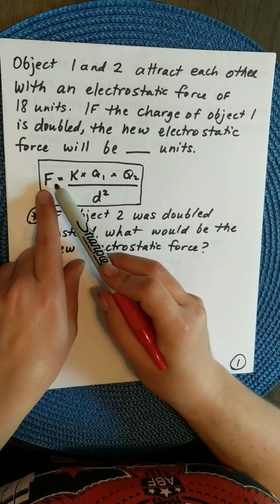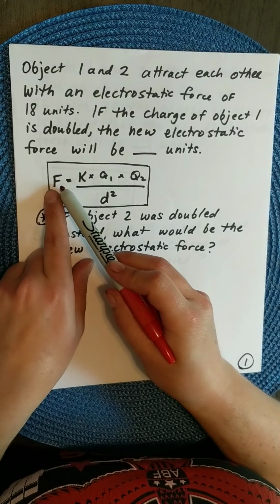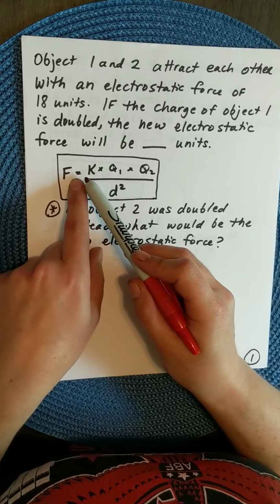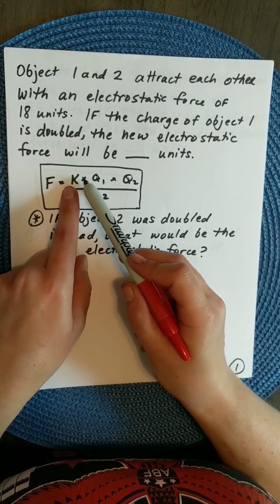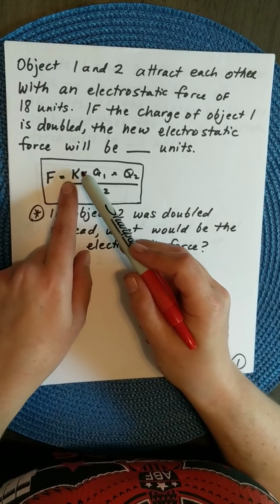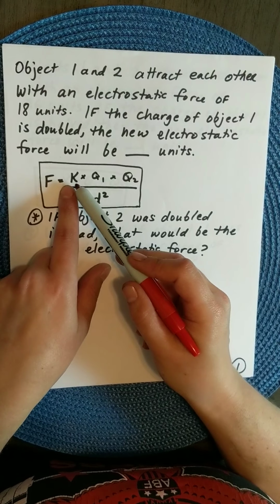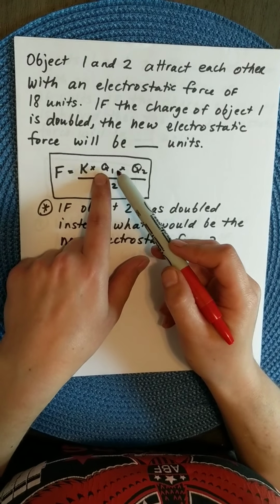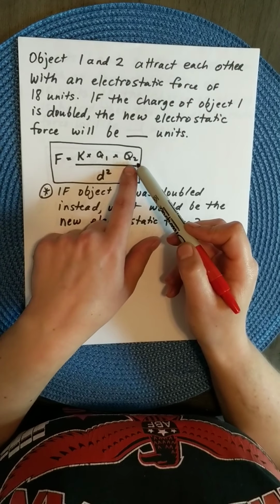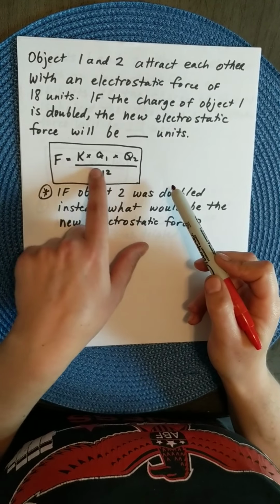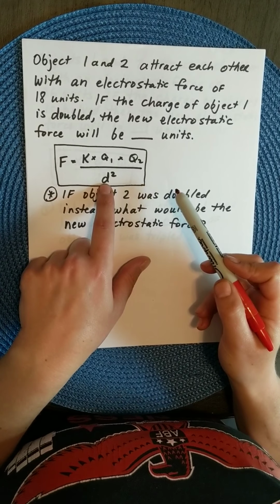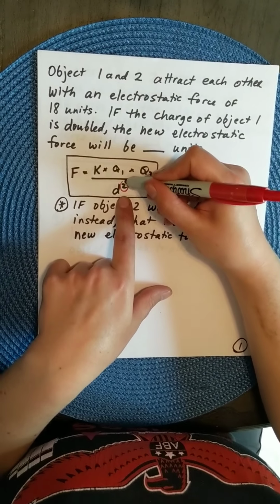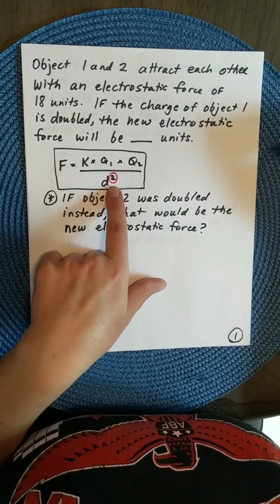So when you look at the equation, F is the electrostatic force. We've seen F used to abbreviate force before. And it is equal to K, which is a constant. You don't really have to worry about that. This would be a number you would always plug in with the same value. Multiplied by charge 1, so Q1 is charge 1. Multiplied by Q2, which is charge 2. Divided by the distance between those charges squared, right? So you don't want to forget that the distance is squared and in the denominator.